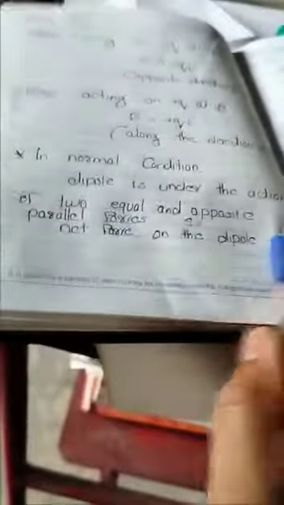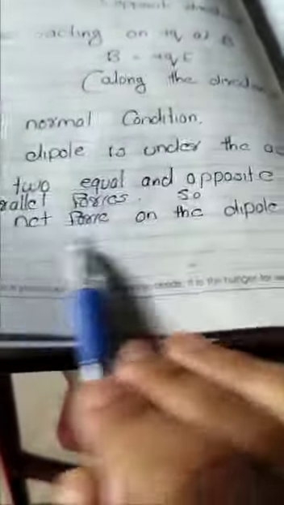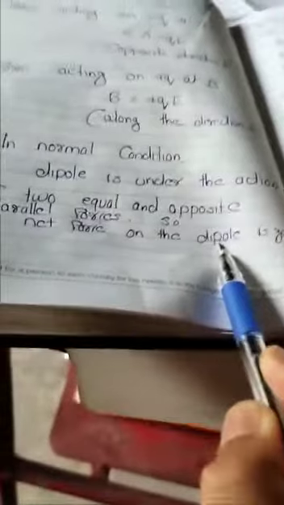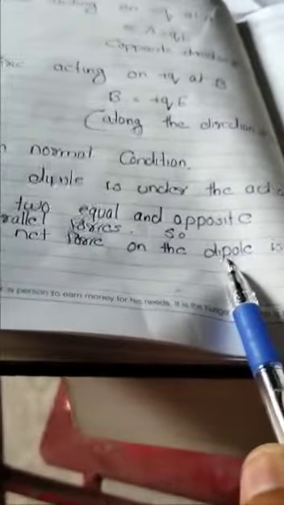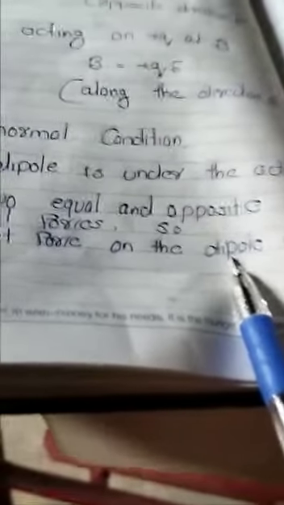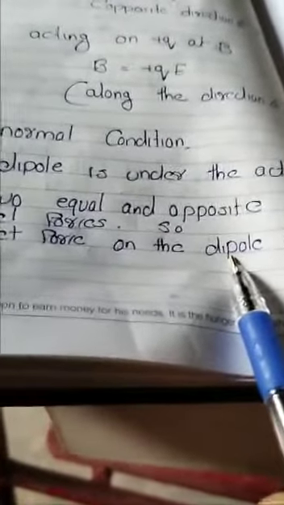In the normal condition, the dipole is under the action of two equal and opposite parallel forces, so the net force on the dipole is always 0.